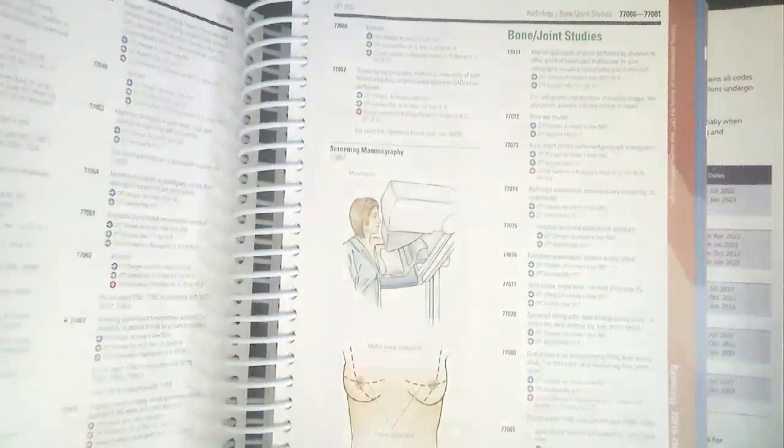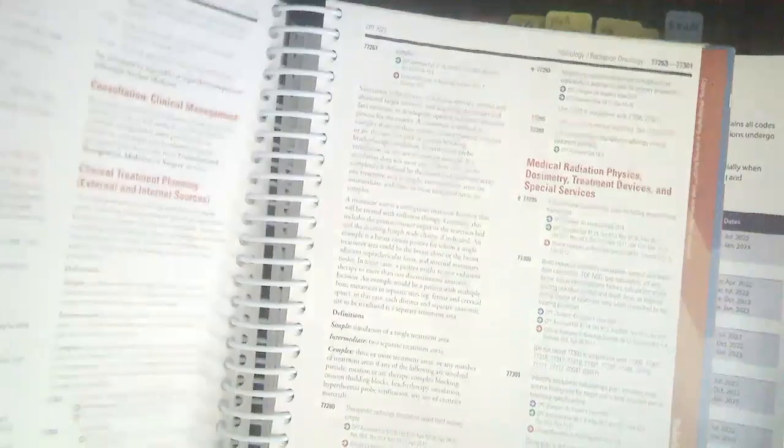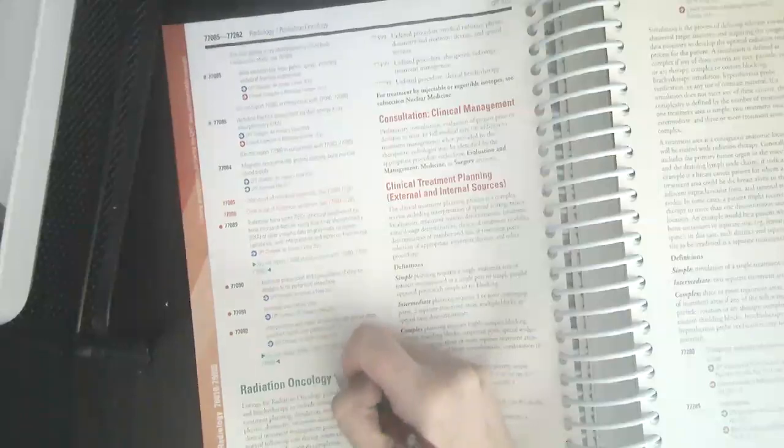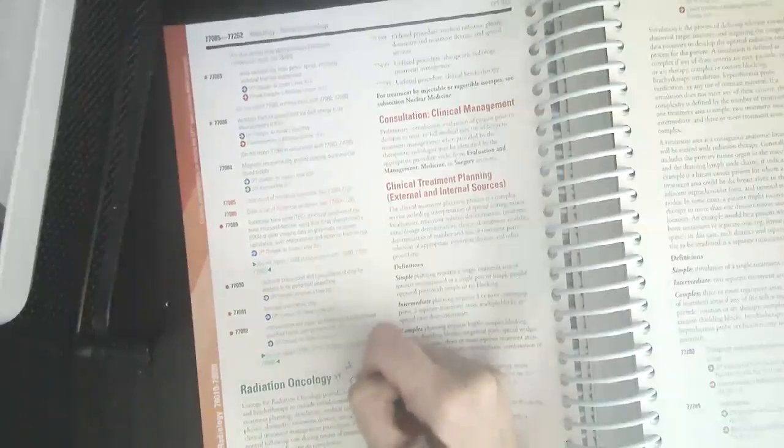And then we get into diagnostic ultrasound, and that's going to follow that same pattern again. Bone and joint studies. Radiation oncology. So again, if you want to put in here that this is a treatment of a malignancy, that might be helpful, just so you remind yourself while you are taking that national exam, if you happen to be working in here, you can have a really quick note for yourself.